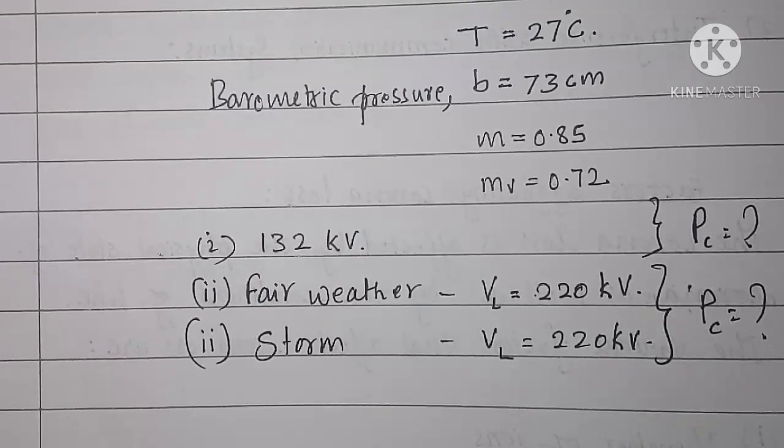Lastly, we have to find corona loss at operating voltage equal to 220 kV and stormy conditions.